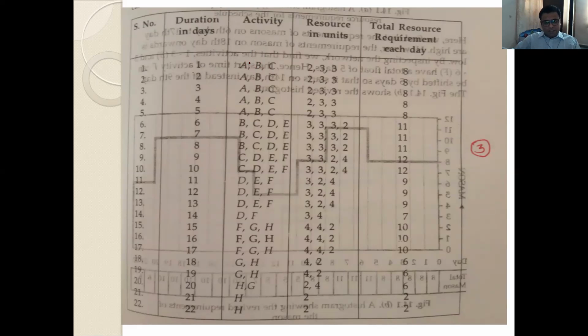That I already explained in last lecture. So we will complete this: for the second day, third day, fourth, fifth, A, B, C are going on. But on the sixth day, A will be completed because the duration of activity A is only 5 days. On the sixth day, activity E will start. You see the table in figure 2.